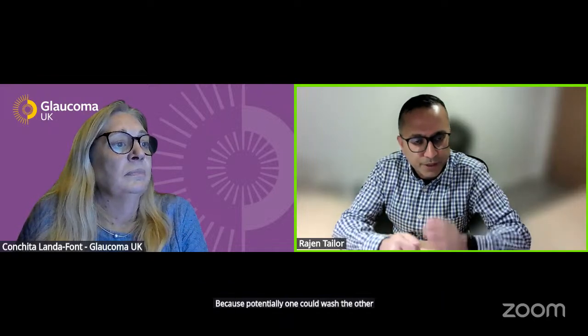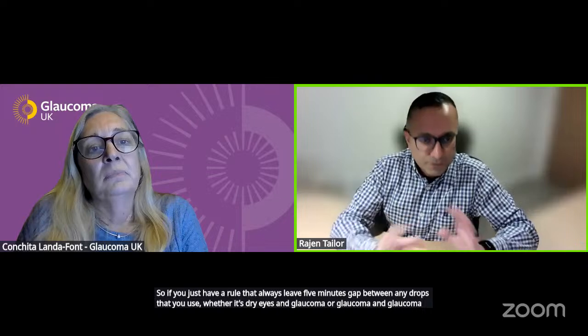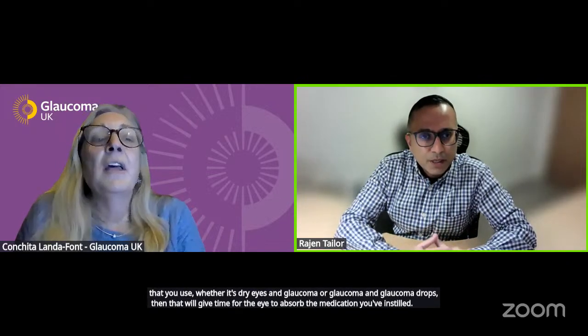So I always say leave a minimum of 5 minutes gap between any drops, because potentially one could wash the other one out if you're putting one after the other. So if you just have a rule that always leave 5 minutes gap between any drops that you use, whether it's dry eyes and glaucoma or glaucoma and glaucoma drops, then that will give time for the eye to absorb the medication you've instilled. Thank you.